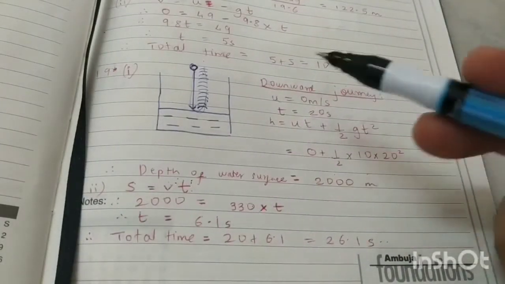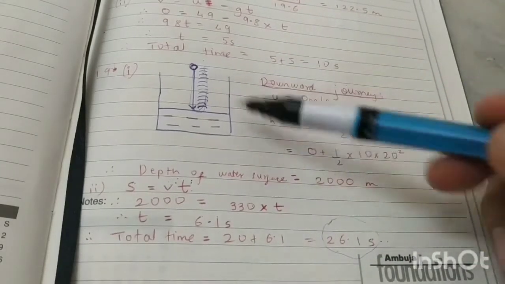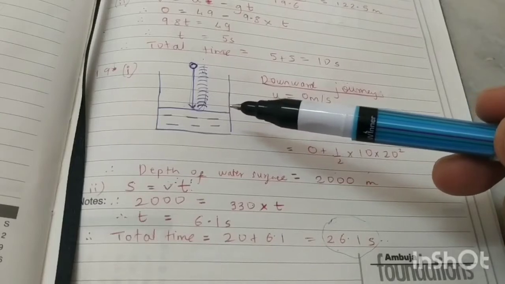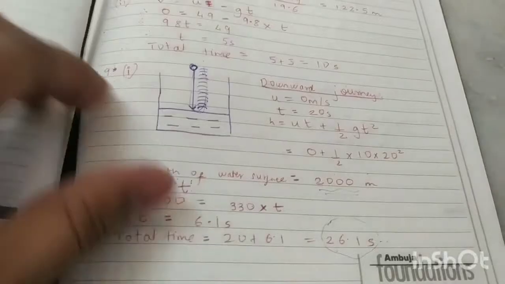Conversely, if you know how much time you heard the sound after, you can calculate how deep the well's water surface is. By the way, this is impractical. 2000 meters is like 2 kilometers. No well is 2 kilometers deep.